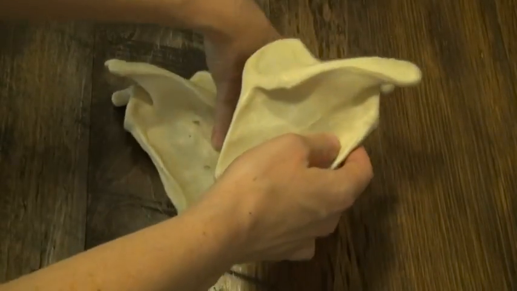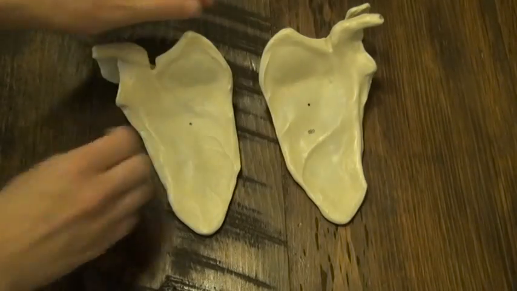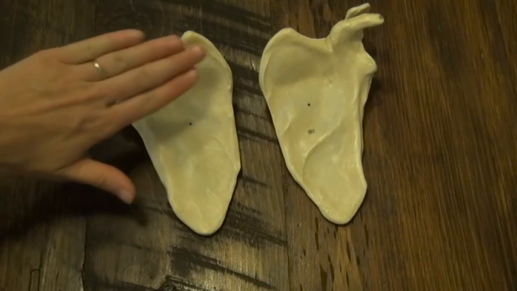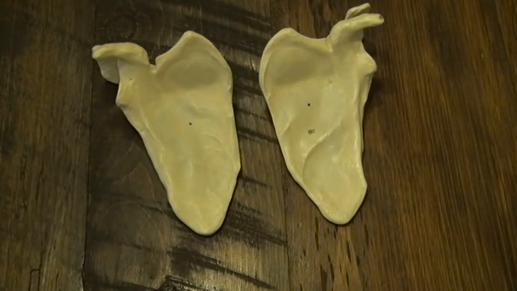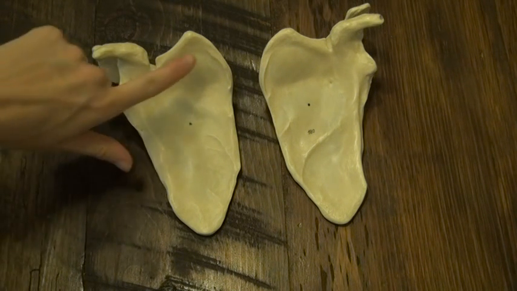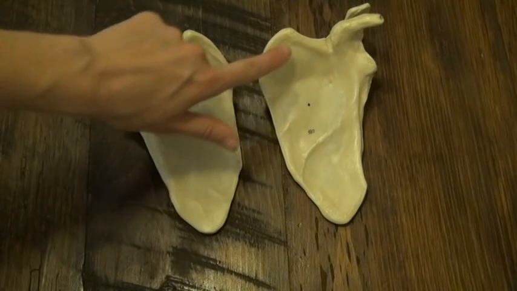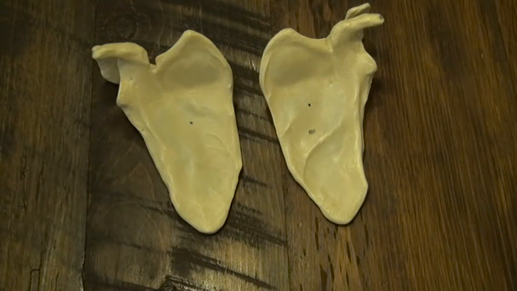If I was to flip the scapula over and look at their anterior surface, what I see is a very smooth surface. This is a large flat depression on a bone, and a depression on a bone is called a fossa. This is called the subscapular fossa, and that subscapular fossa sits on the anterior side, or the ventral side of the scapula.